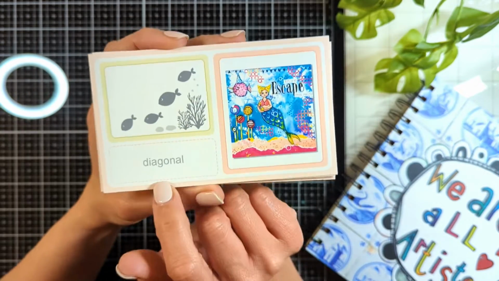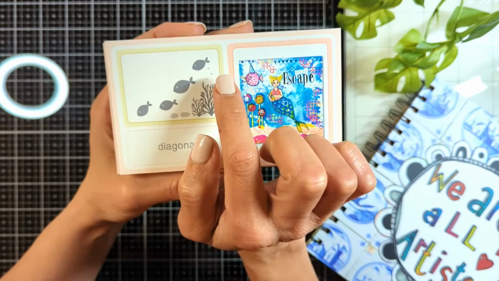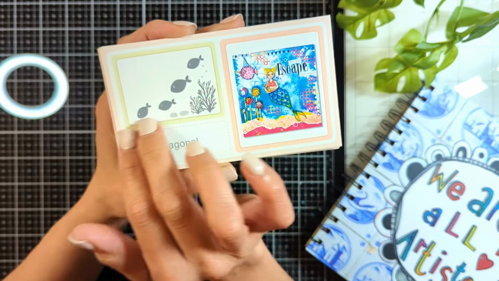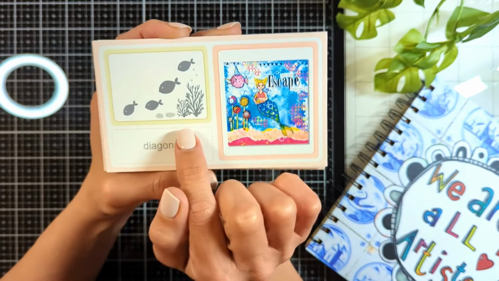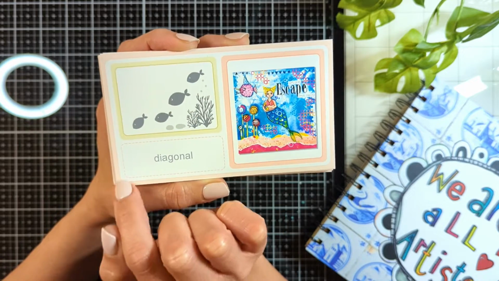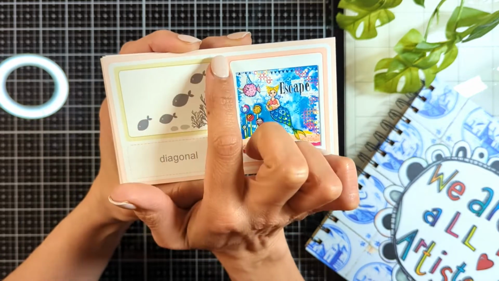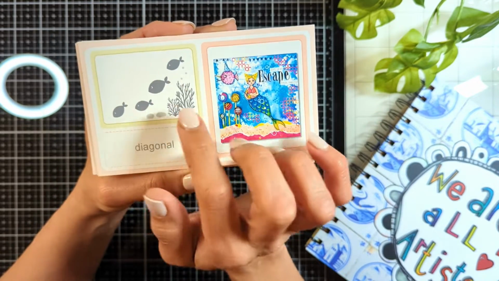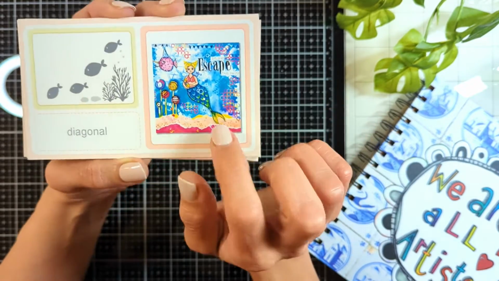The next technique is called the diagonal technique. You are going to try to place all your elements from one corner to the other diagonally and try to leave the other diagonal half of your art journal empty. Over here, I have a line of fish. It could be a line of butterflies from one corner to the other. And at the bottom, I placed some little corals.